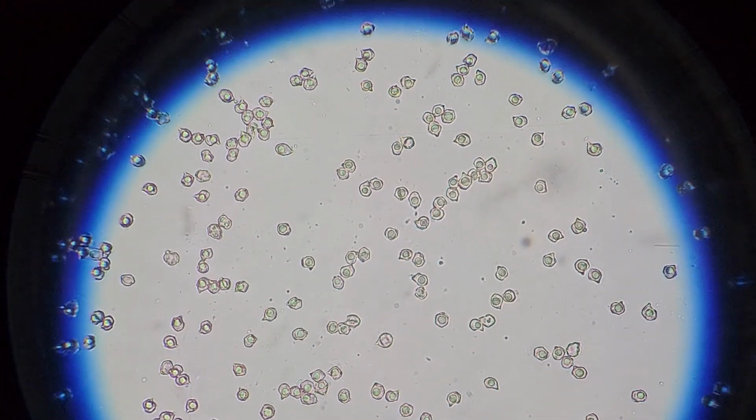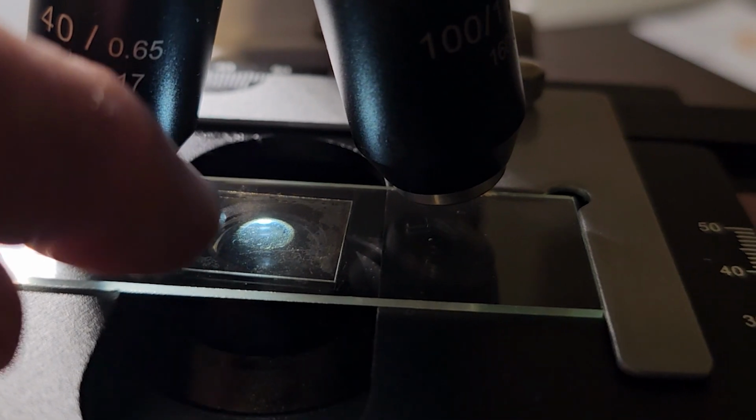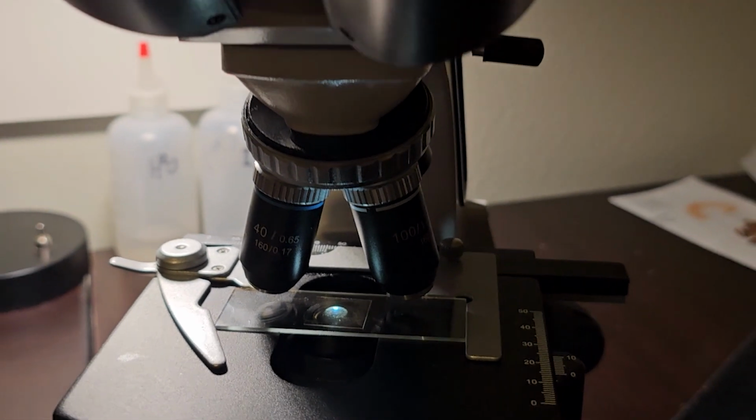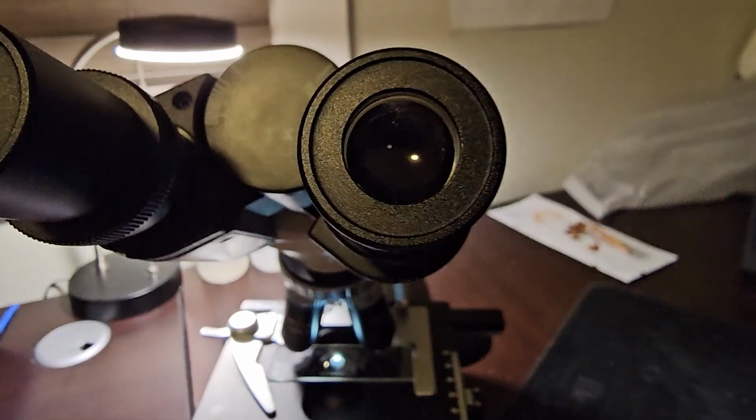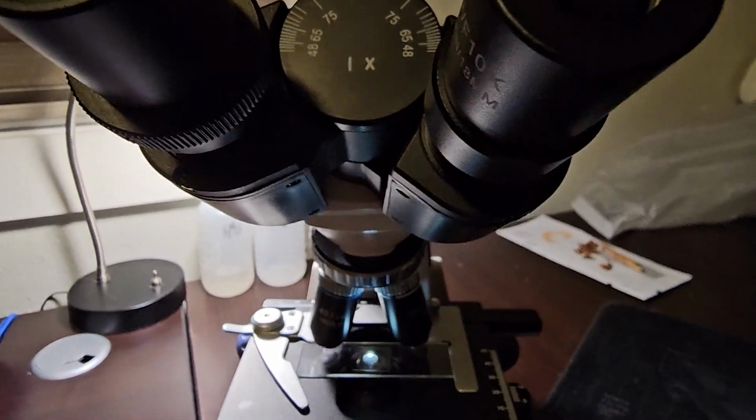Sorry for the shoddy camera work, but I'm about to step it up to the 100 times objective, so the 1,000 times magnification, which takes a little droplet of oil. So I got to put a little drip of oil there for this objective. It actually sits in the oil, and then we can see these spores at 1,000 times magnification. And again, you really can't see much going on here with the naked eye, but as you've seen, there is a ton of spores here. So let's put our oil droplet on and have a look.